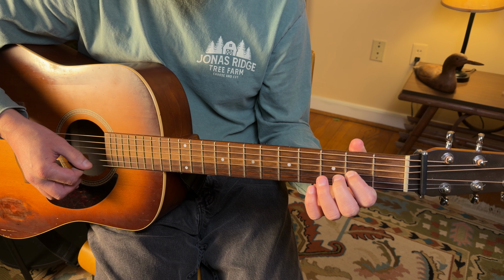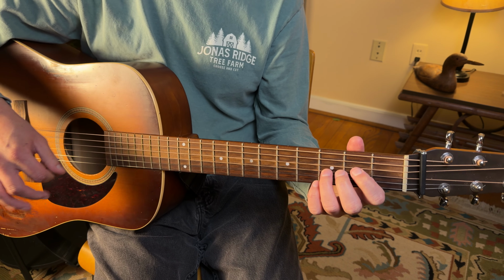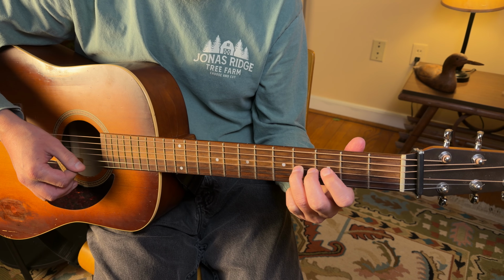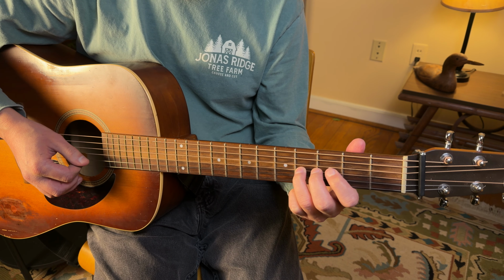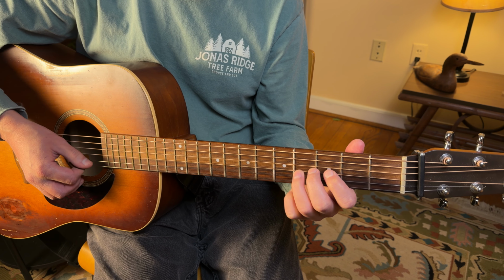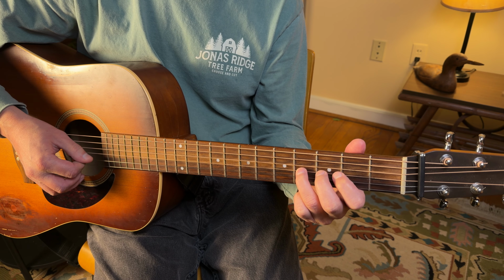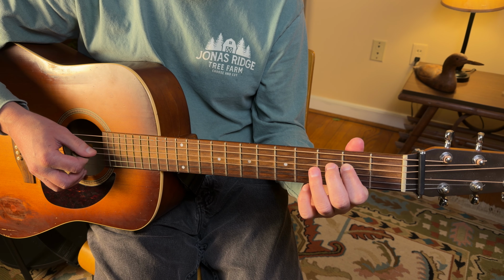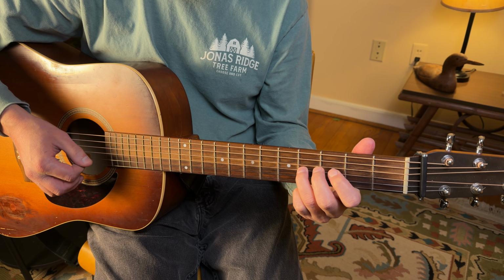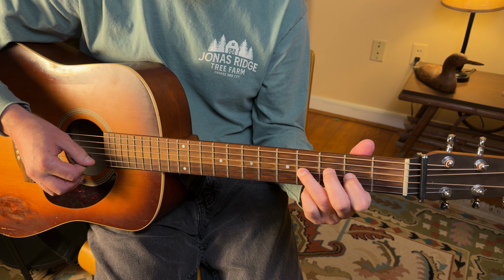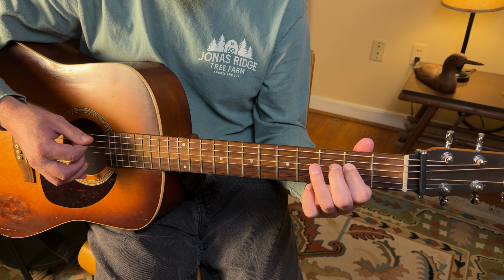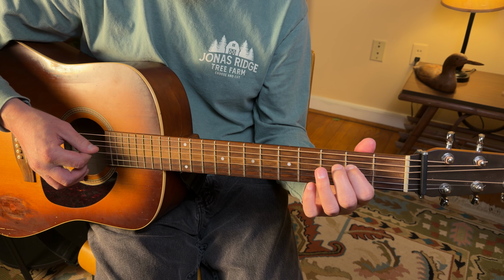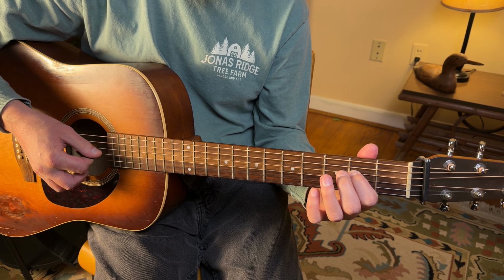All right, now we're going to do another slide, the same slide, except we're not going to do the down, up, down. And then open B. Slide again, and then 4, 2, 0, 2 on the G string, 4, 2, 0, 2 on the D string, and then we're going to play an open A at the bottom.